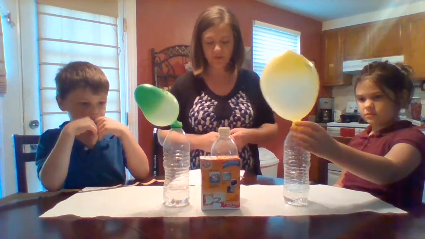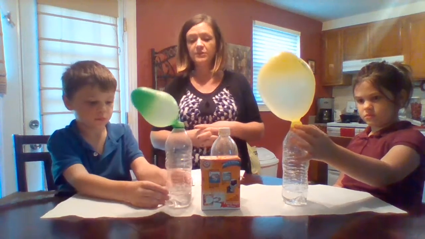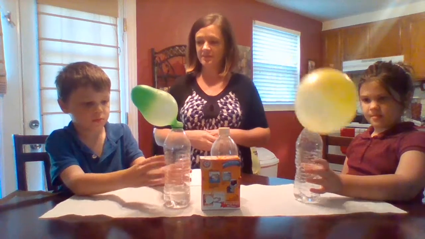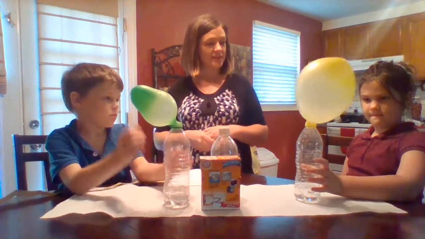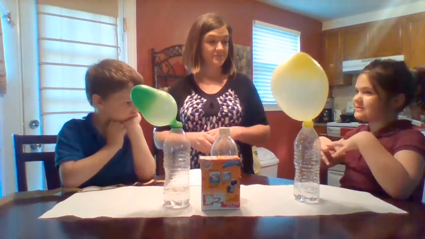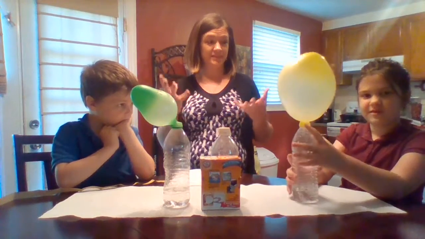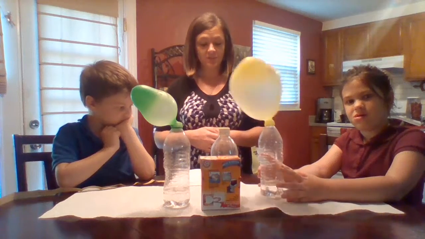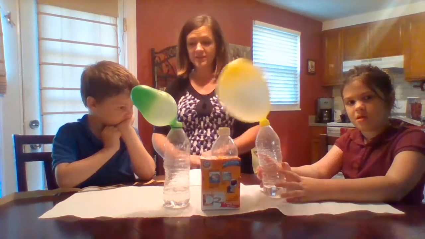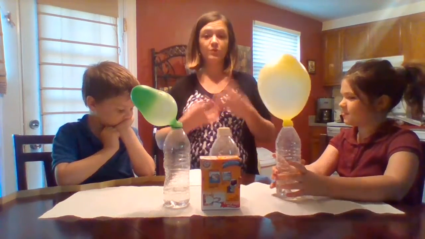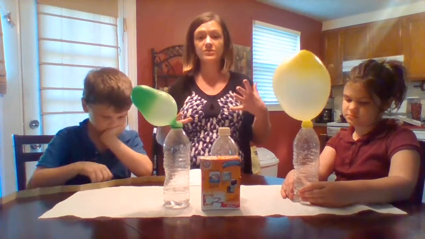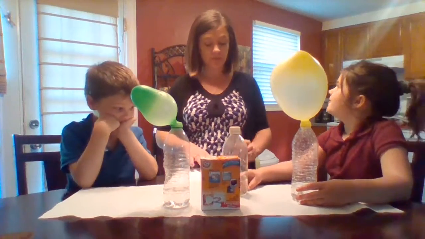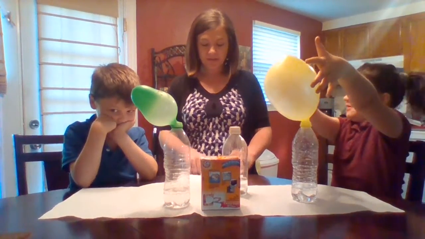Another question here. What did you observe about the balloon that had more baking soda? What happened to the balloon with more baking soda? It rose a little bit more, as you can see. It did. It got larger, didn't it? It inflated more. So was our hypothesis correct? Yes. More baking soda is going to create a larger reaction. Therefore, the balloon is larger.